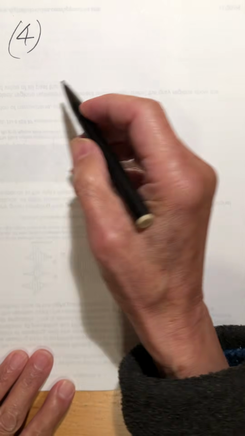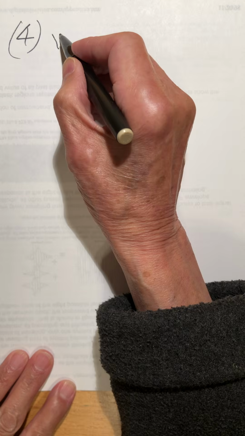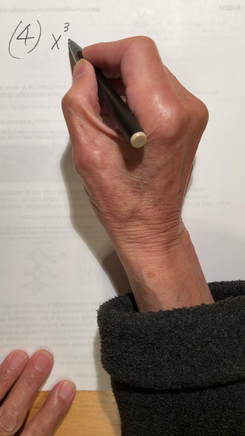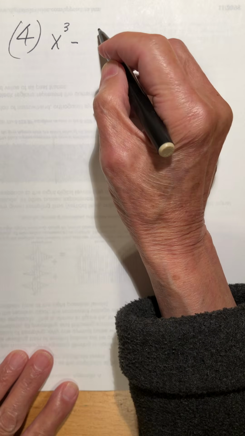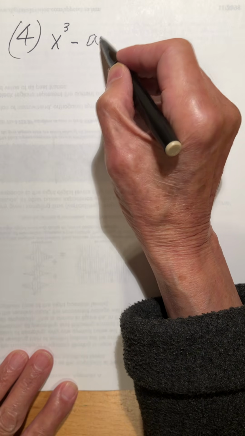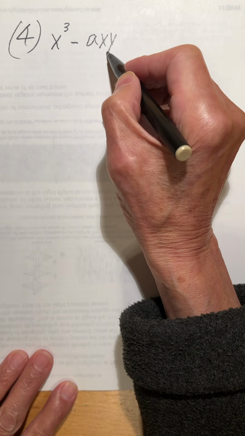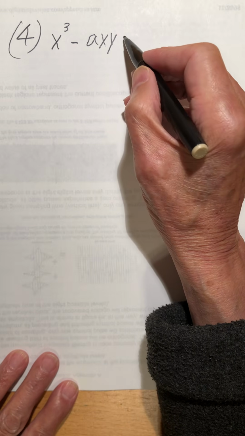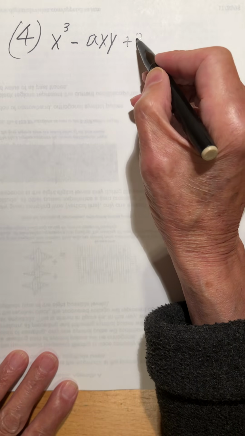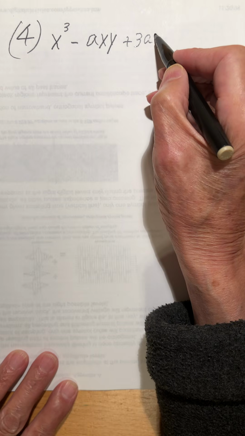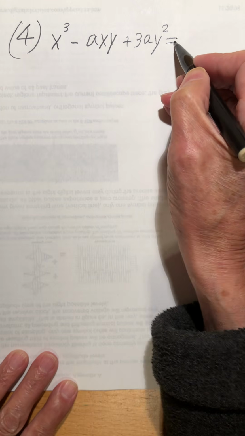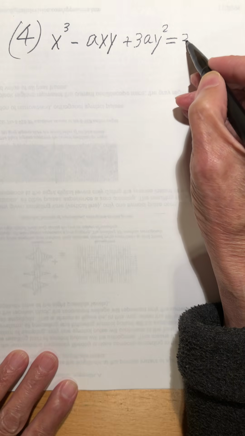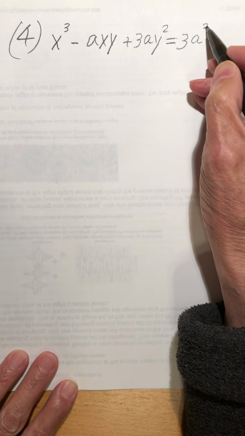Number 4 is x cubed minus axy plus 3ay squared equals 3a cubed.